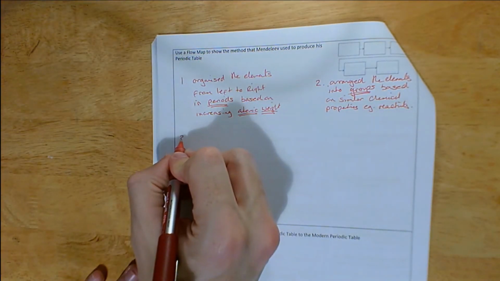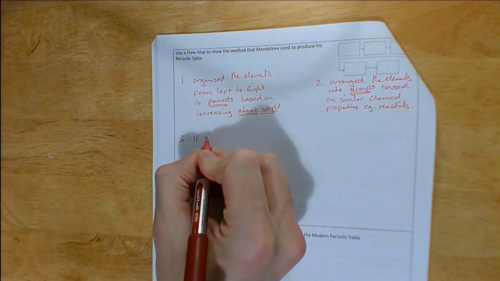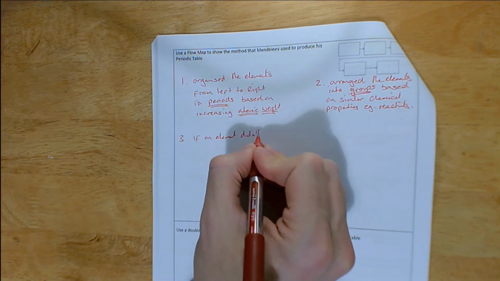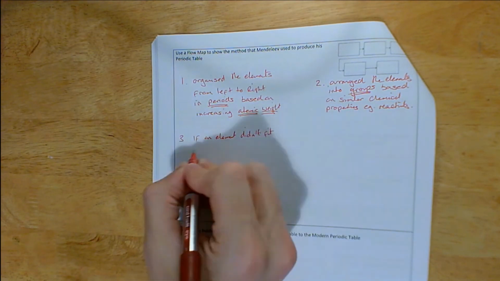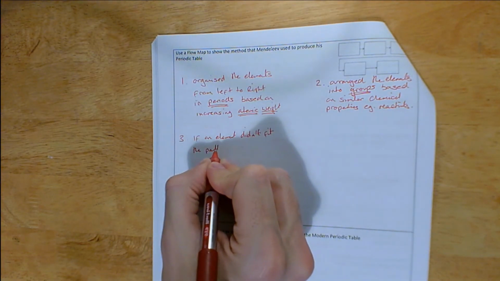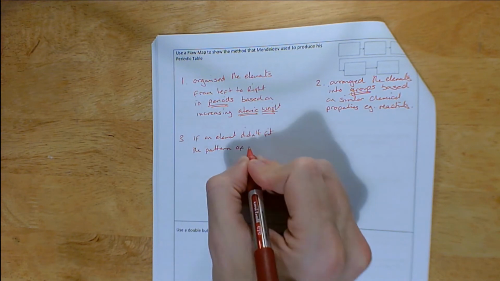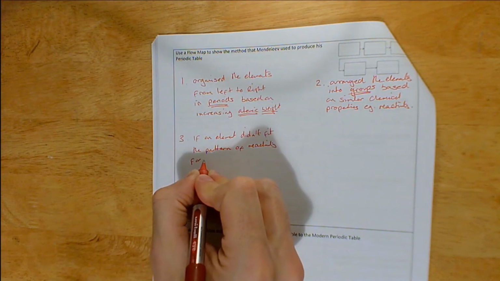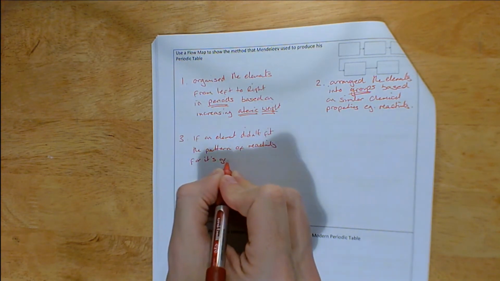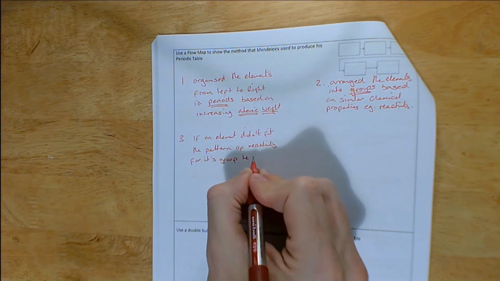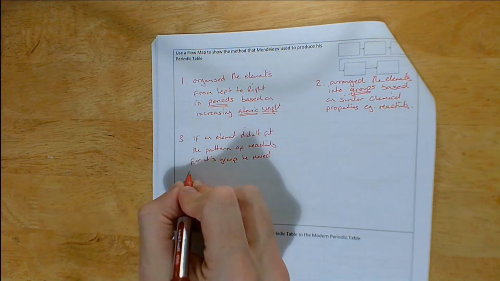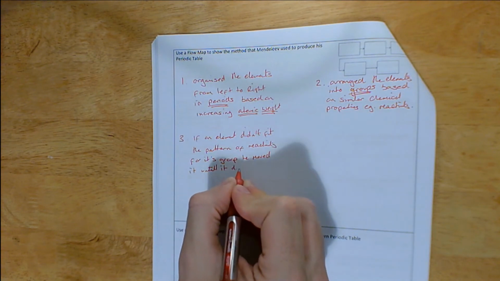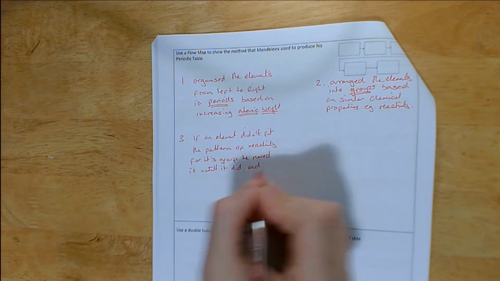And then importantly, if an element didn't fit the pattern of reactivity for its group, he moved it until it did, and left gaps.